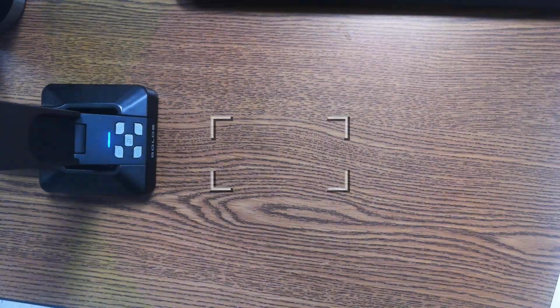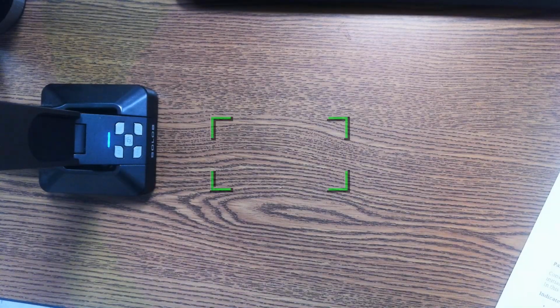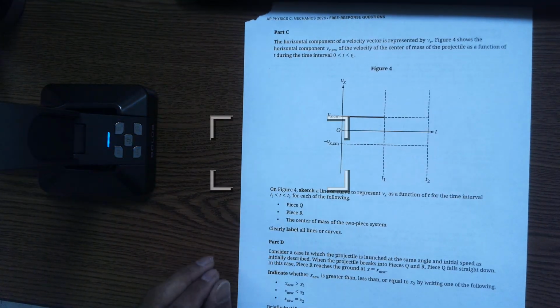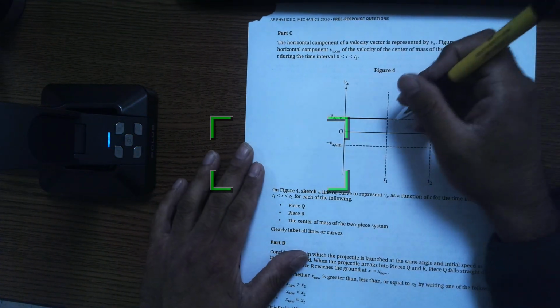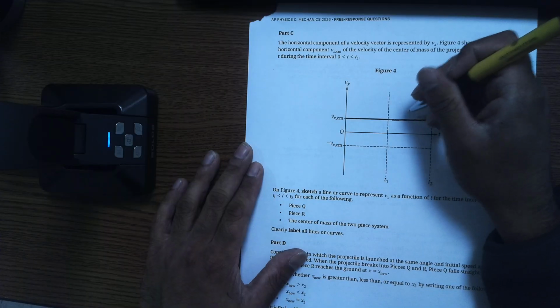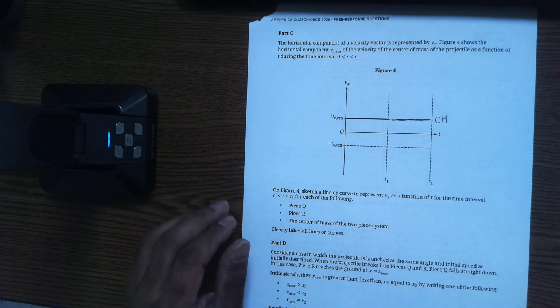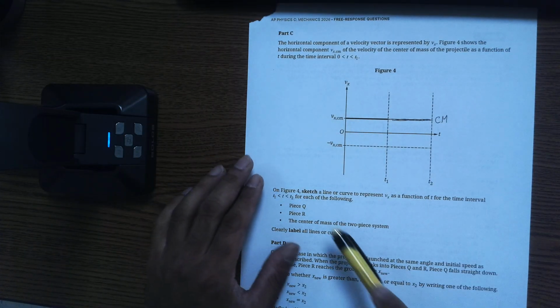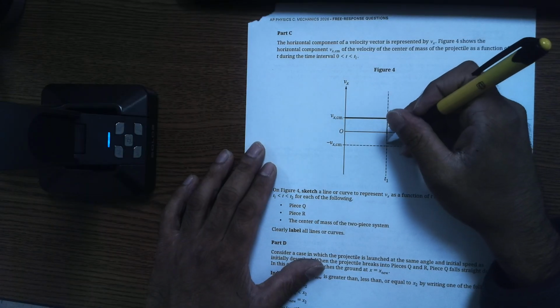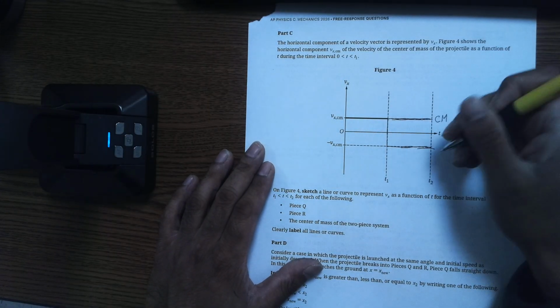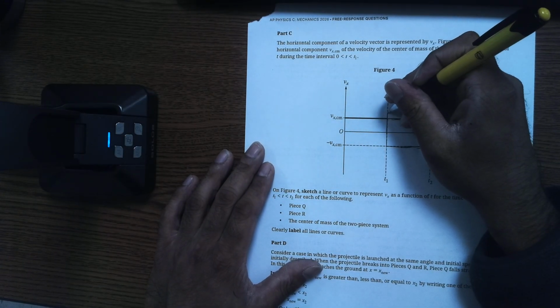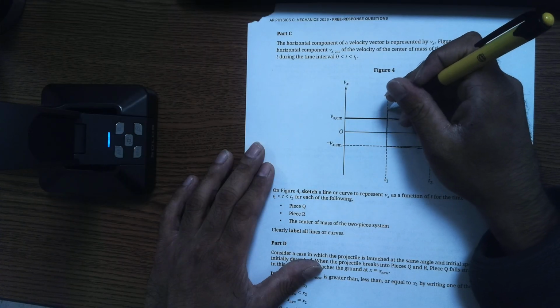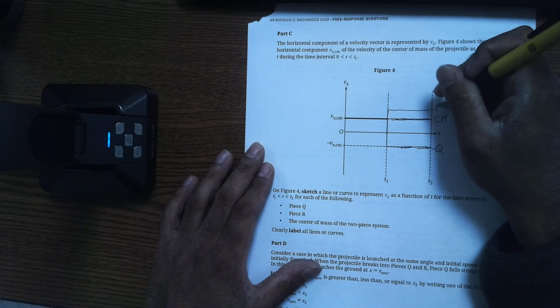All right, moving on to the next page then. We've got part C. Part C says that you're drawing vertical components of the velocities. All right, center of mass should be the same. This is similar to the Physics 1 FRQ almost. And then pieces Q and R, we said that Q is going to reverse direction, so it goes down here. And therefore R must go to 5/3, so probably right about there.